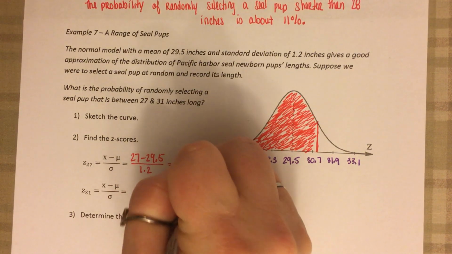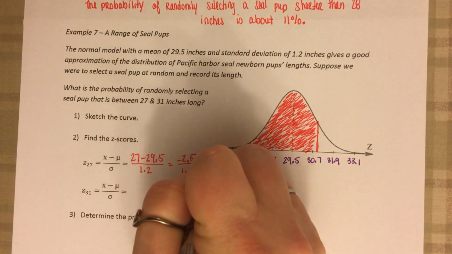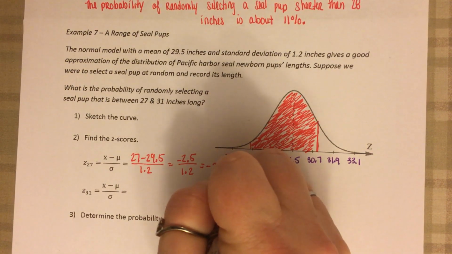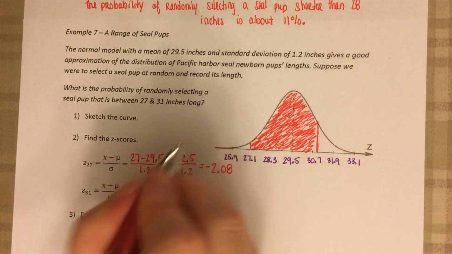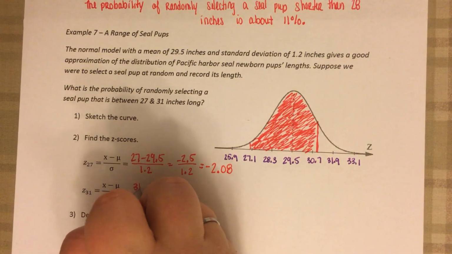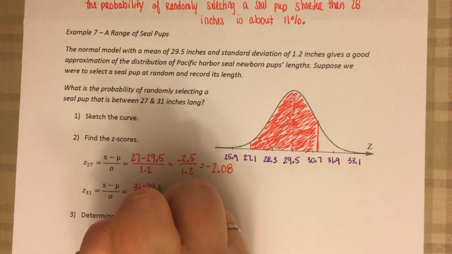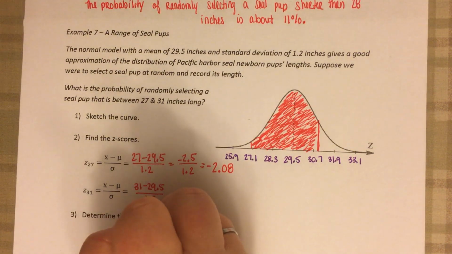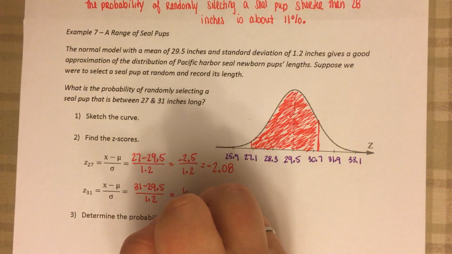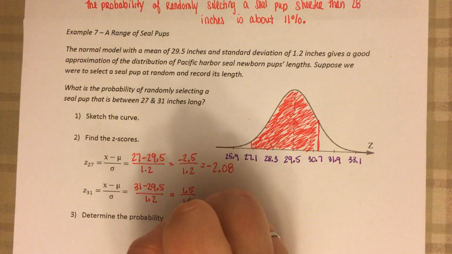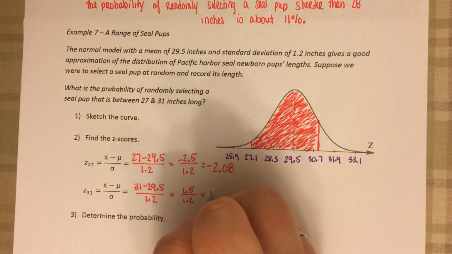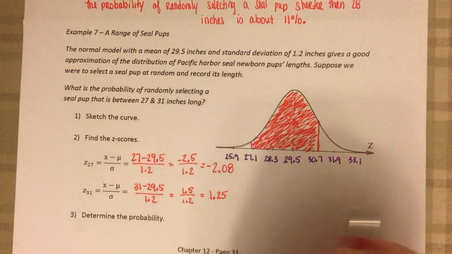Negative 2.5 divided by 1.2 gives us negative 2.08. Then for the other one, 31 minus 29.5 divided by 1.2 gives us 1.5 divided by 1.2, which is positive 1.25.